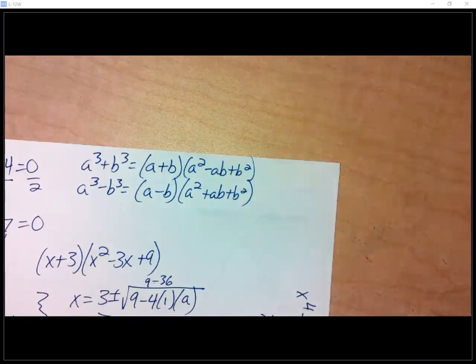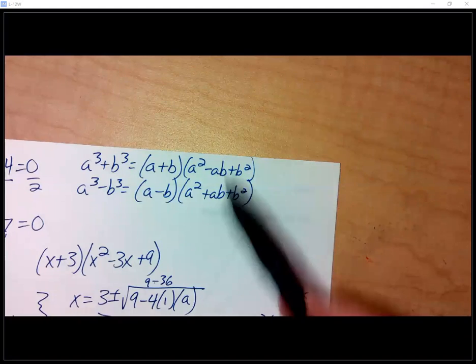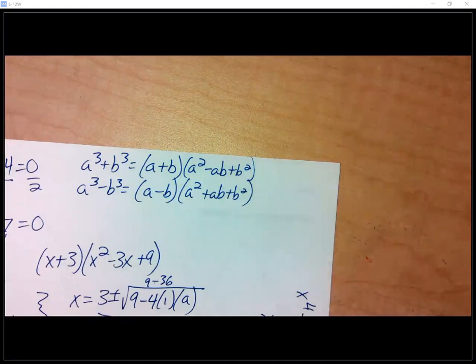There they are. Would it be helpful if I gave you the formulas tomorrow? Yeah, these two? Sometimes that's stressful. I'll give you them. Any other questions right now? Oh, sure. Do you want another difference of cubes or sum of cubes?